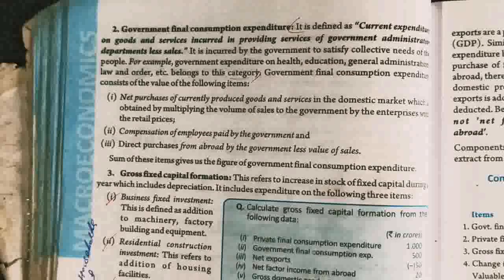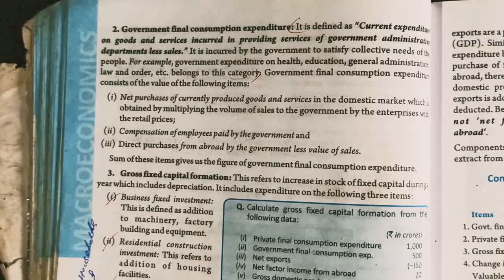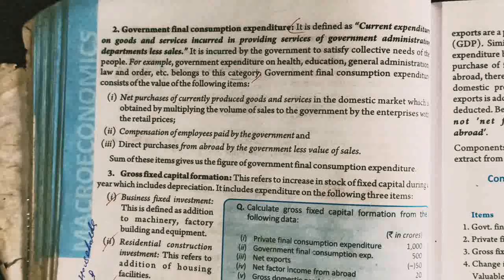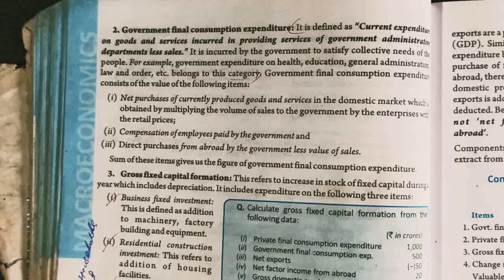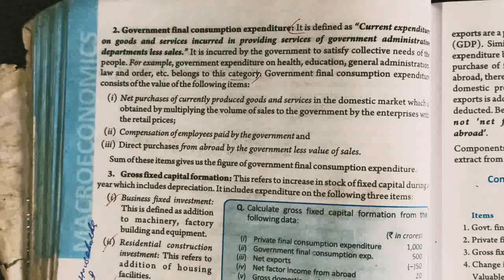G for God. Now, when we say government final consumption expenditure, it means the final expenditure made by government in various areas, okay, in the field of health, education, defense, military, etc. I repeat again, government final consumption expenditure is the final expenditure made by government on goods and services for the public. It can be in the field of education, health, military, defense, etc.